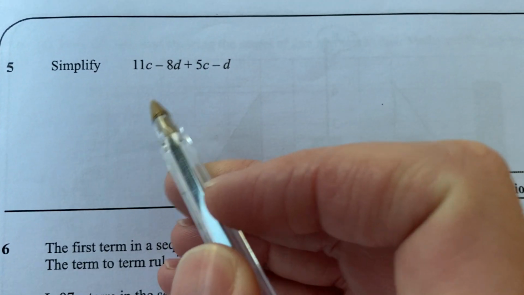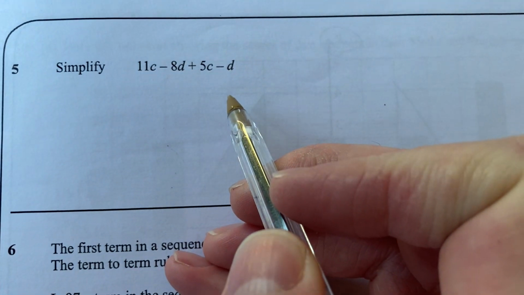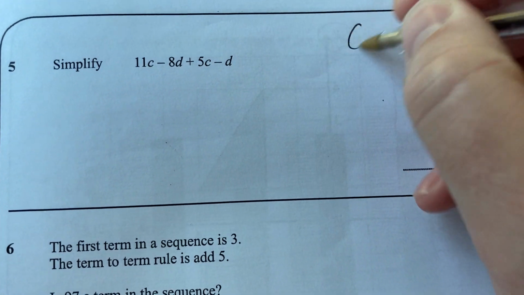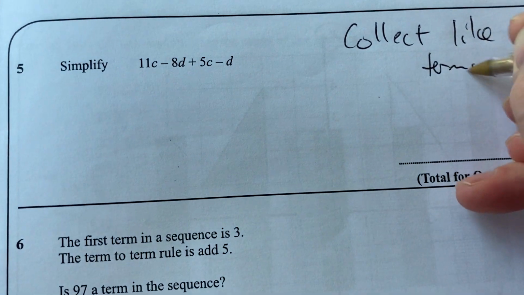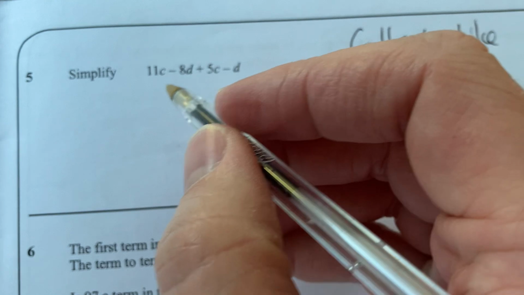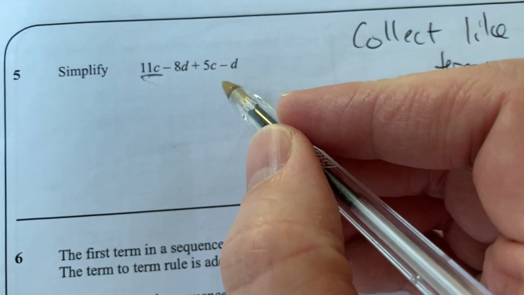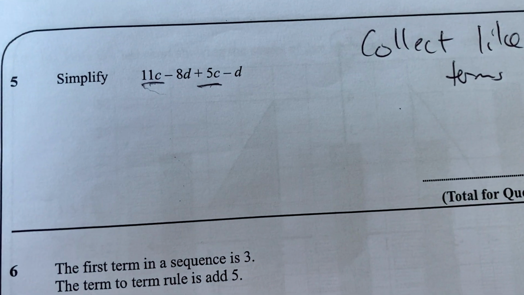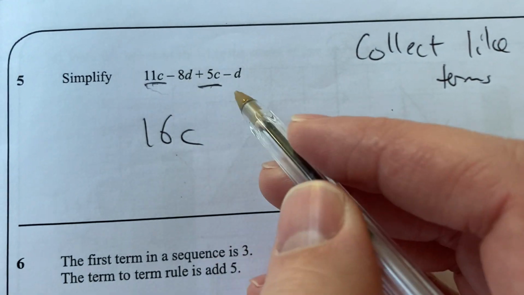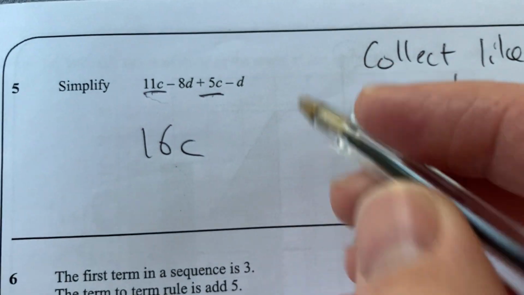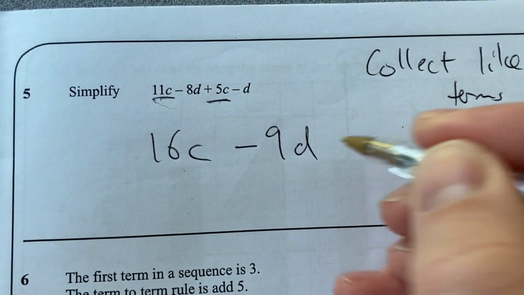We have 11c minus 8d plus 5c minus d. So this is collecting like terms. We're told to simplify it. So whenever we see the same letter, we're going to collect those together. So 11c plus 5c will be 16c, minus 8d minus d will be minus 9d.